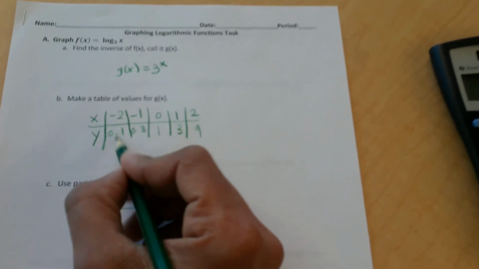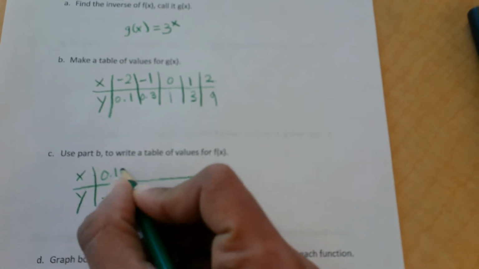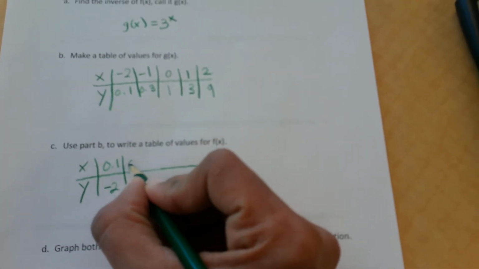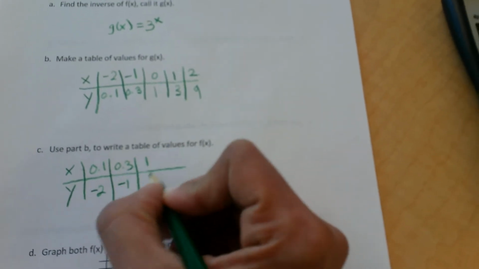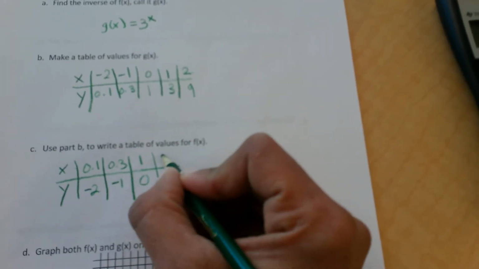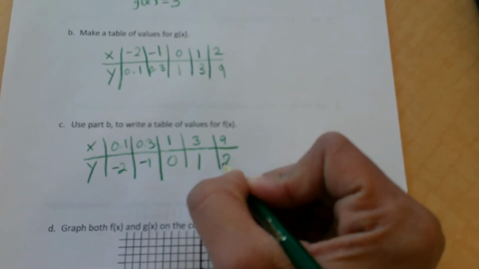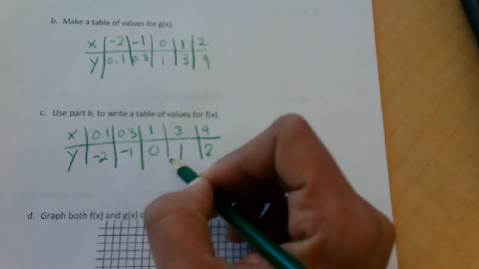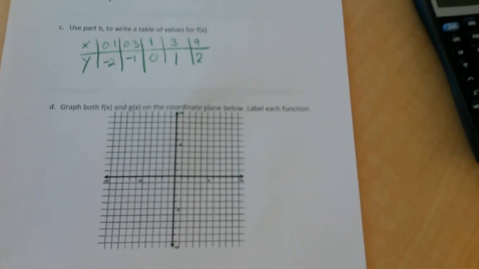So we are literally going to take each of these, and we are going to reverse their places. And these points that we're writing here on the table, these are going to be for our log base 3 of x.